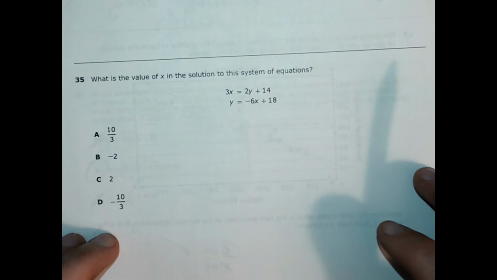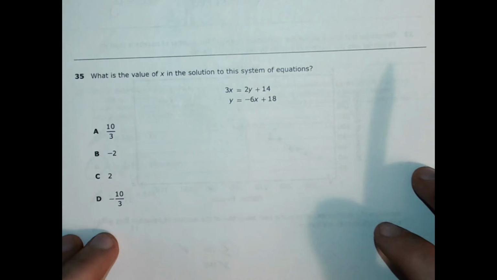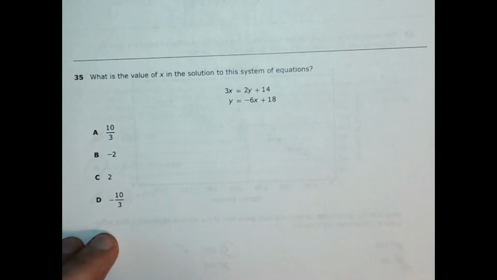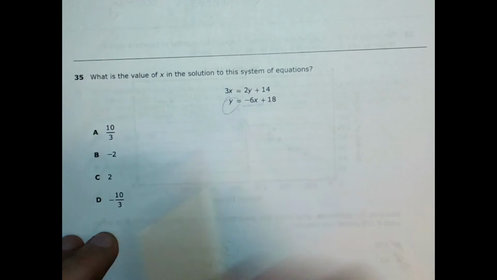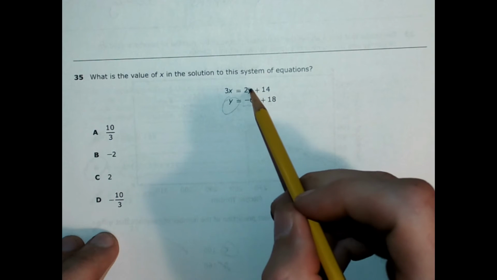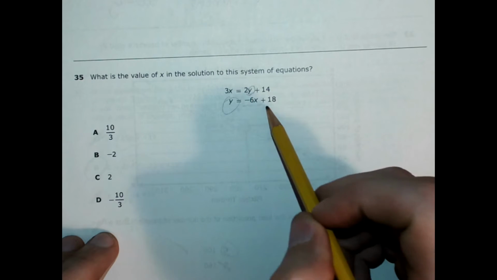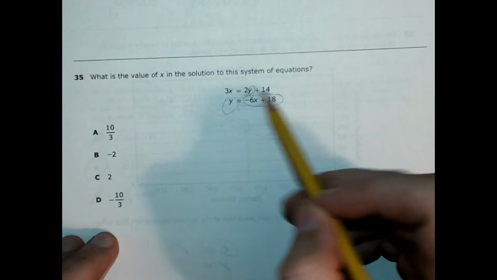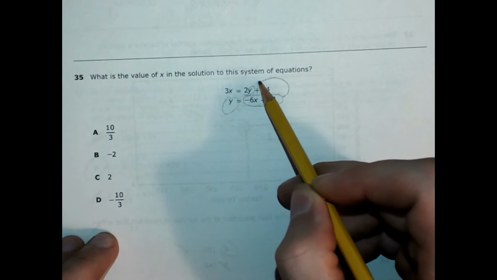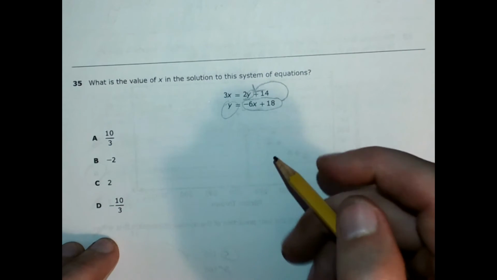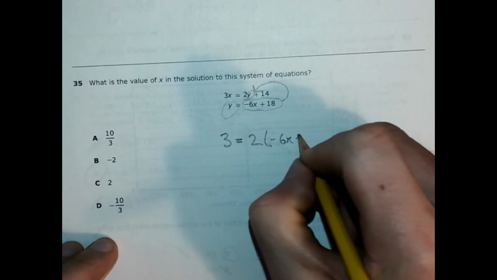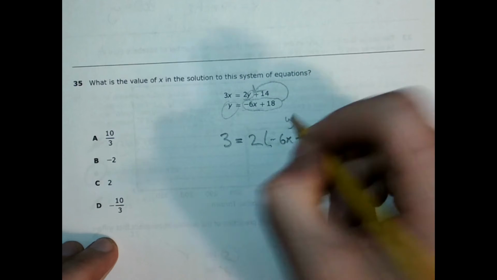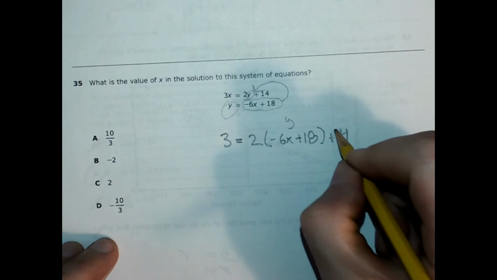What is the value of x in the solution to the systems of equations? Okay, you've always got options when you're solving a system of equations. I've been told that y is equal to negative 6x plus 18. That's a y right there. So I'm going to use substitution, and I'm going to take this expression, negative 6x plus 18, and plug it in for y. 3x equals 2 times negative 6x plus 18. This was y, plus 14.